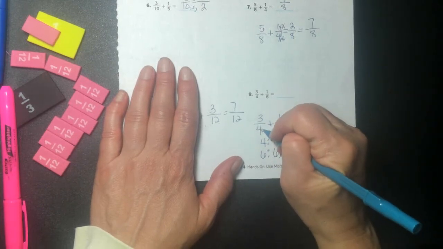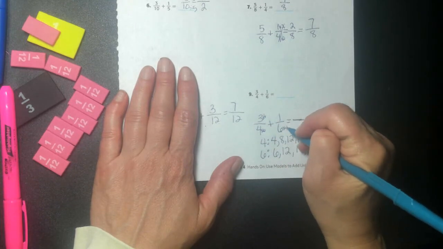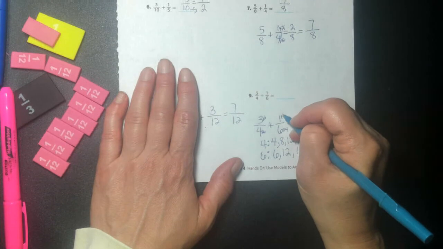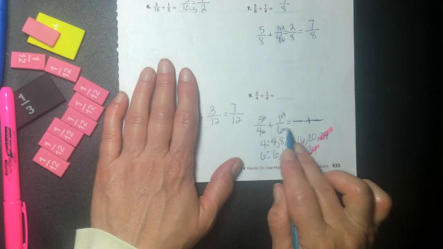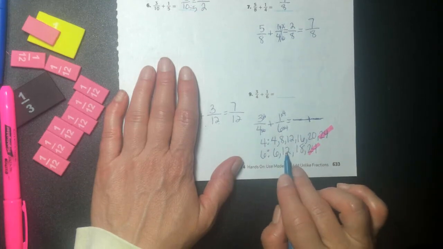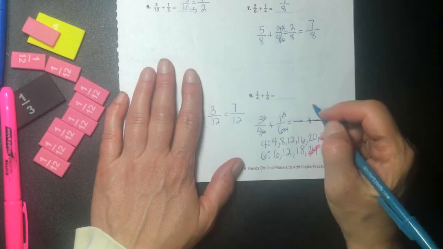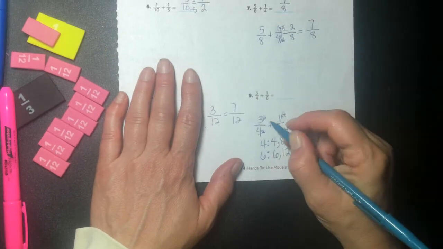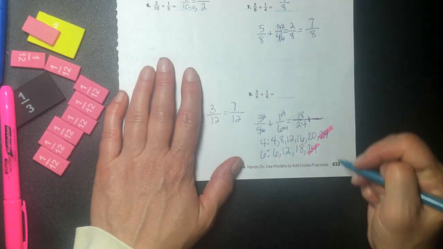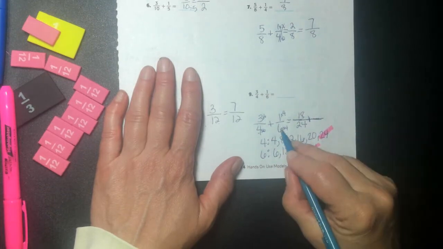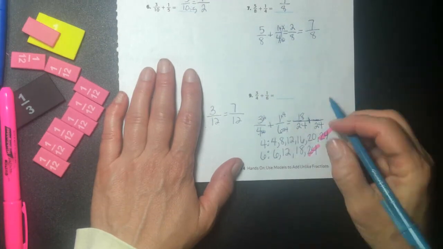I multiply my bottom times 6, so I multiply my top times 6. I multiply my bottom times 4, so I multiply my top times 4, right? Alright, so now I'm going to say 4 times 6 is 24, and 3 times 6 is 18. 6 times 4 is 24, and 1 times 4 is 4.